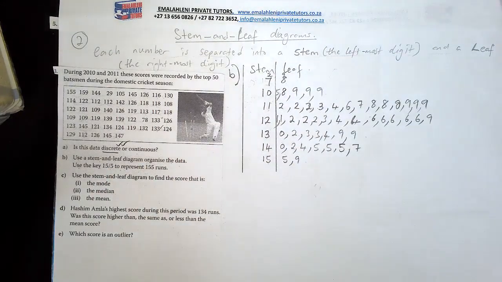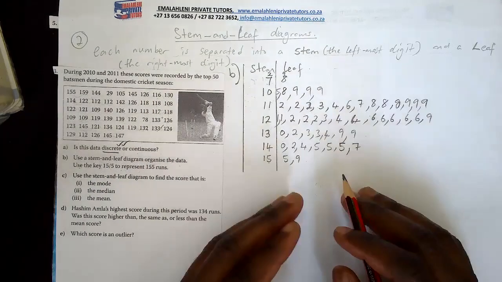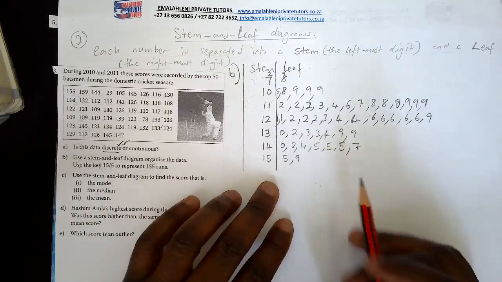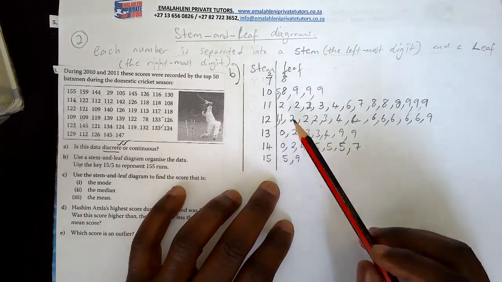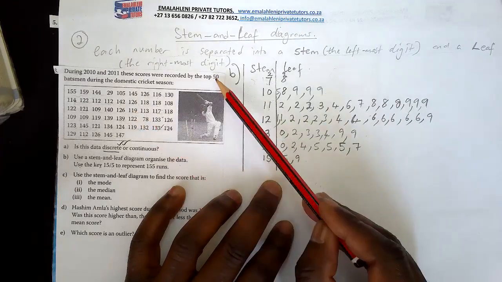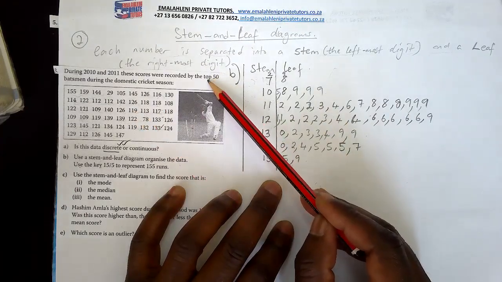Now, when you are done with representing your stem and leaf, the most crucial part is that you count and see if your numbers correspond, because remember there are 50 batsmen, the top 50 batsmen.